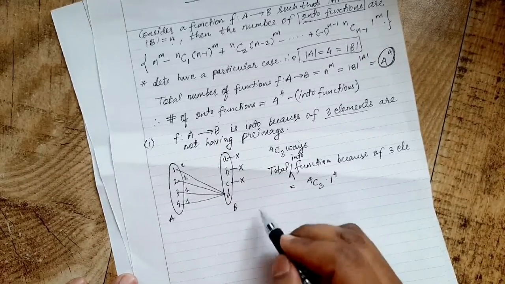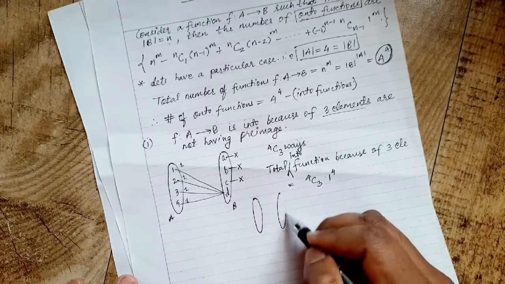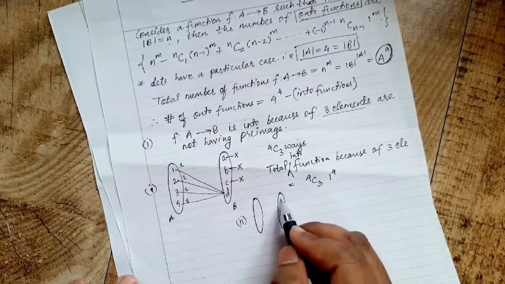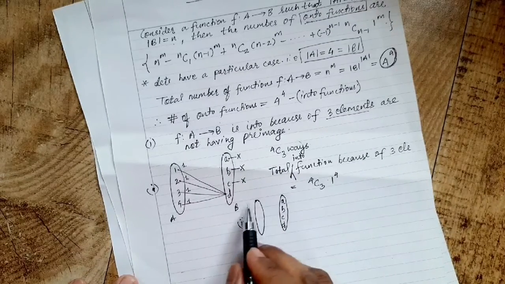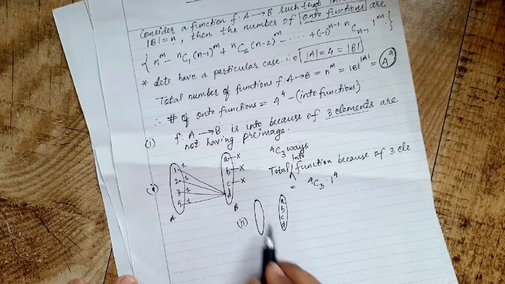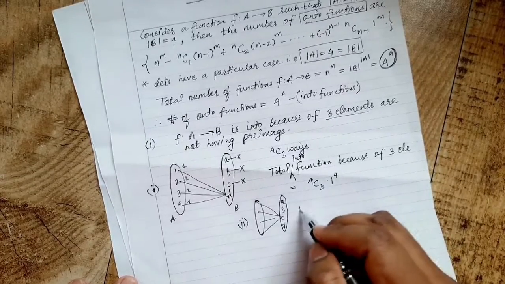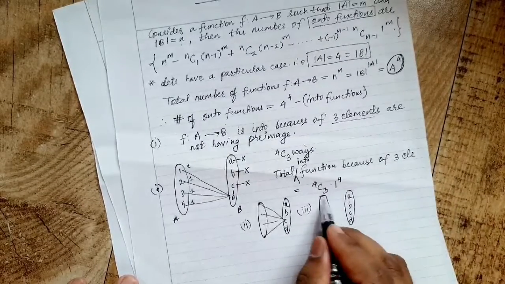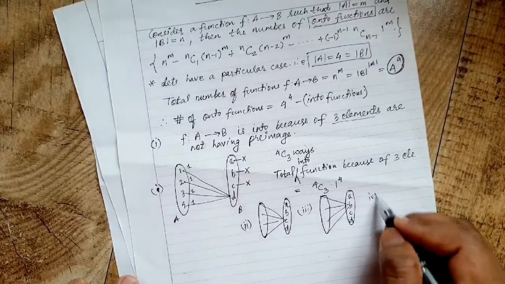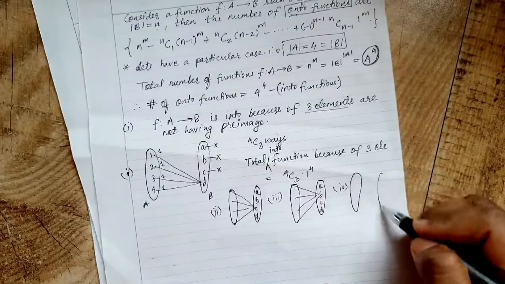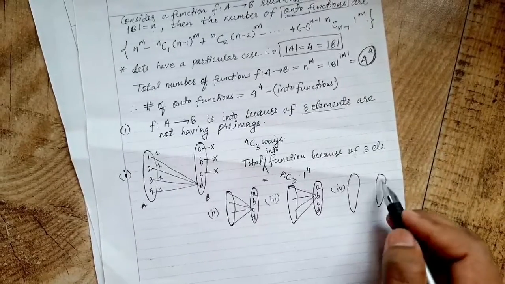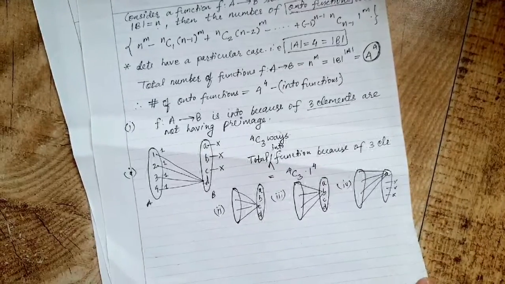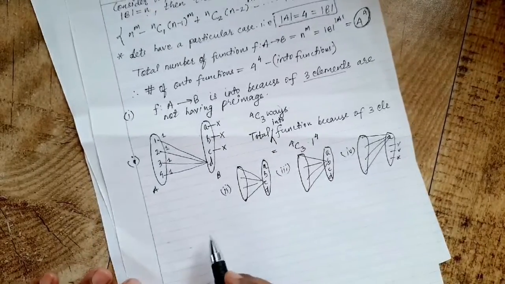If you want, I can draw it. This is my first function, this is my second function, with all my elements A, B, C and D. All my elements in the domain map to D in my first function, and in the second function they are mapped to C. In the third function all my elements are mapped to B, and the last option is everything is mapped to A. So these are the 4 possibilities of making into functions because of 3 elements, where the other 3 are not having pre-images.